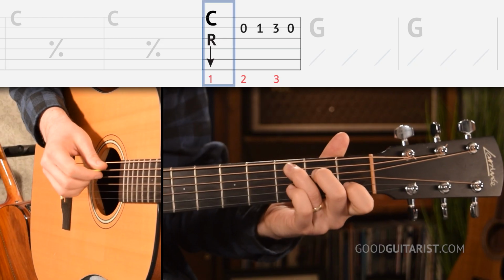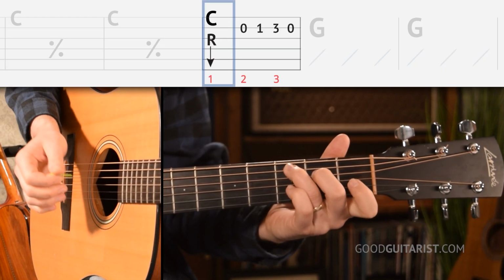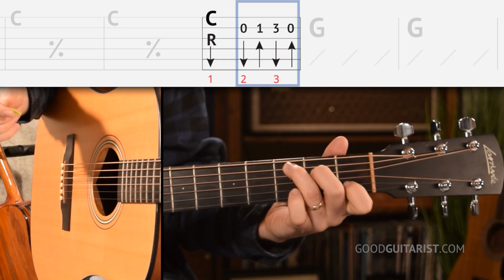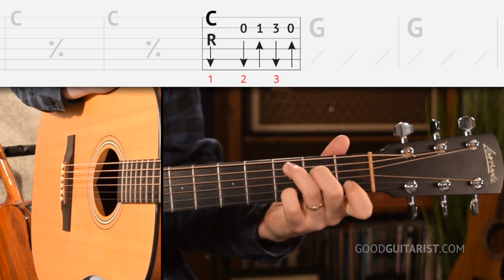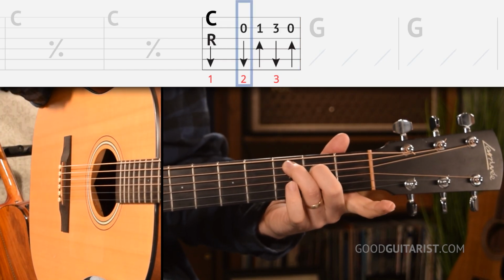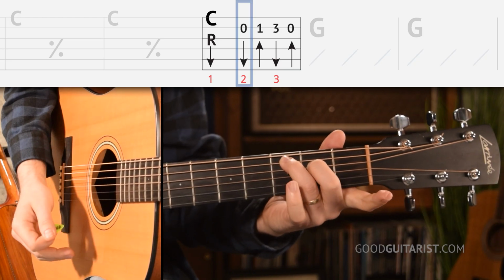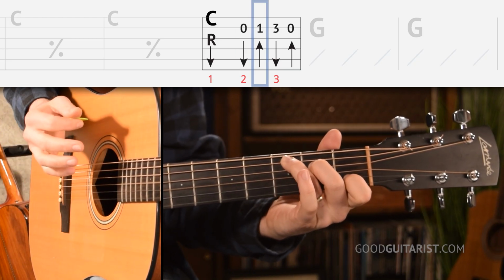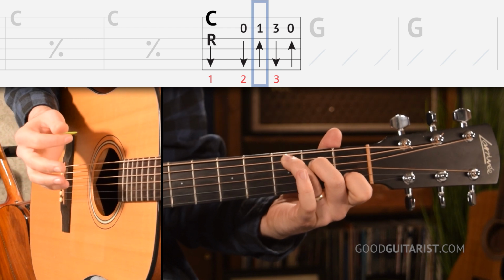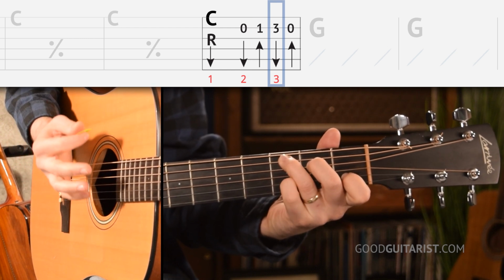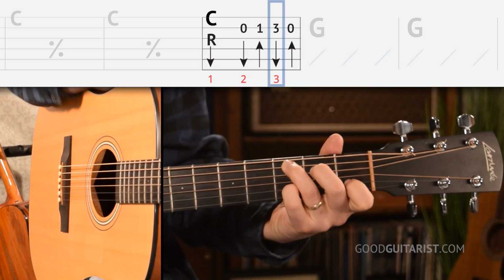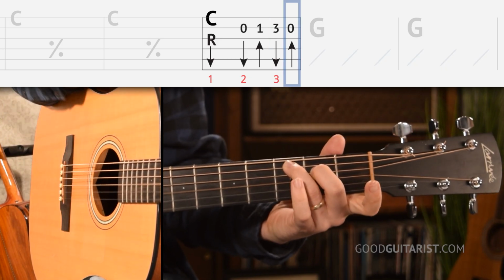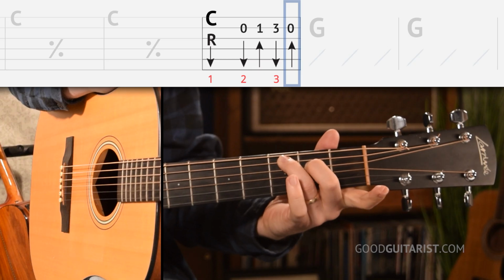So what I'm doing there is I play my root on beat 1, and then I'm going to go down, up, just like my strumming pattern, but I'm playing around with my chord fingers here. On the downstroke on beat 2, my index and pinky are both removed. Then for the upstroke, I add my index where it belongs on the C chord at the first fret. Then on the downstroke of the 3, I add my pinky. And then on the final upstroke, it's all open. My index and pinky are both removed.